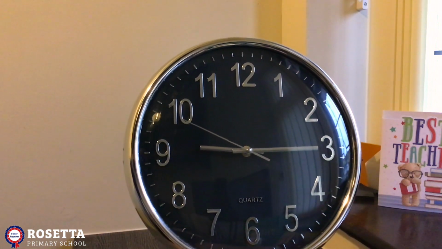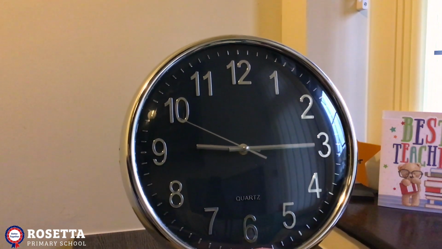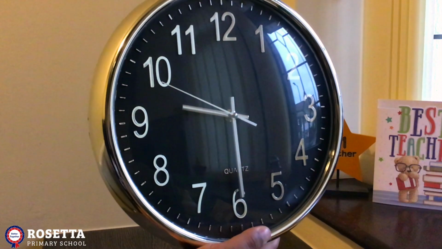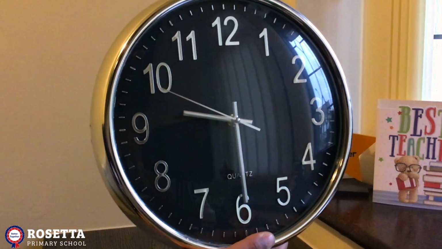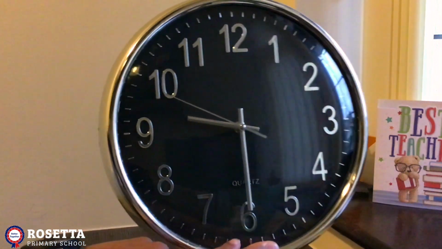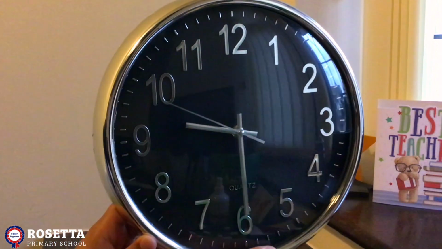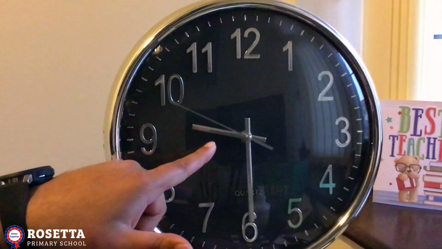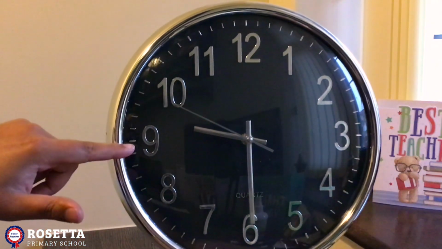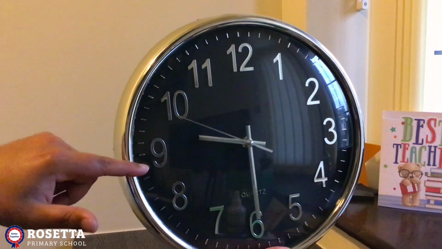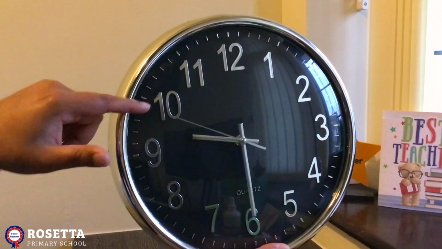Now, if you've got 9:15 there, can you show me 9:30? 9:30. Now, something's happened a little bit strange here now. So my minute hand is on the 6, which is half past, so 30 minutes past 9. But my hour hand isn't on exactly 9 anymore. Why is it not exactly on 9? It's gone in between 9 and 10.